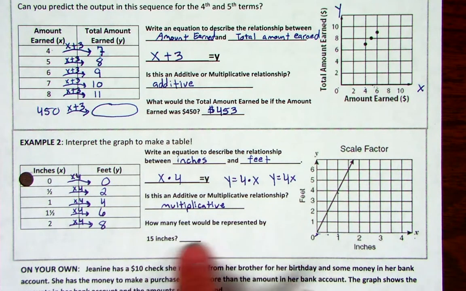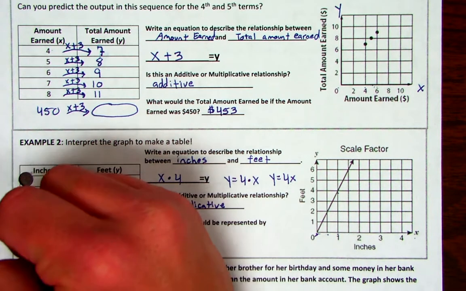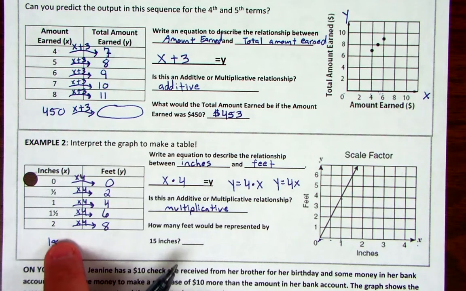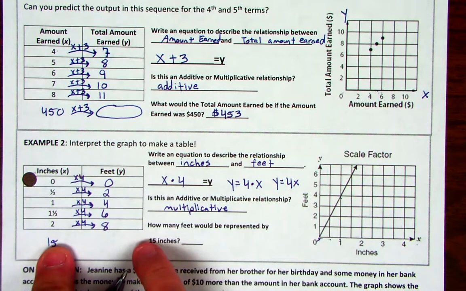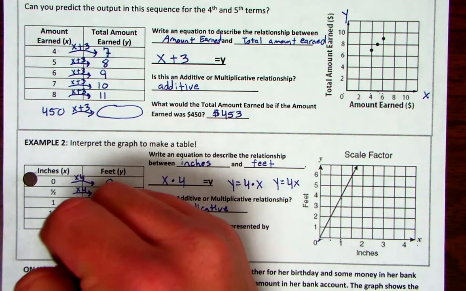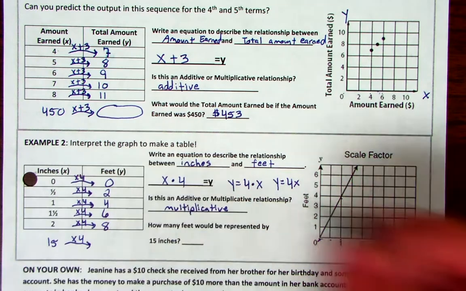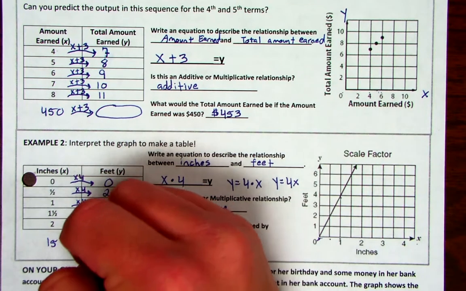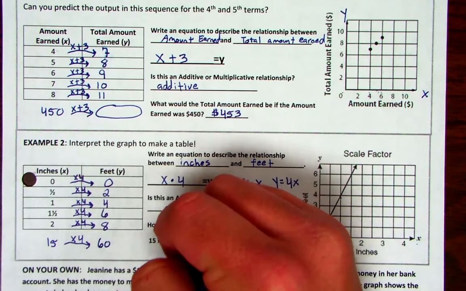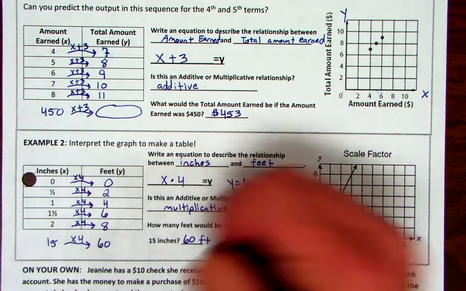Now it says how many feet would be represented by 15 inches? So here's my inches. I put 15 here because it tells me to right there. Do your scale factor. What's 15 times 4? Well, that would be 60. So the answer would be 60 feet.